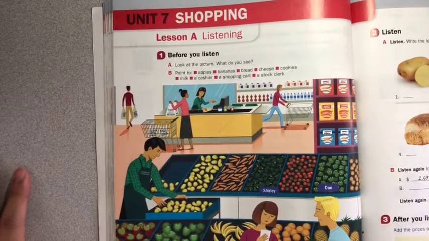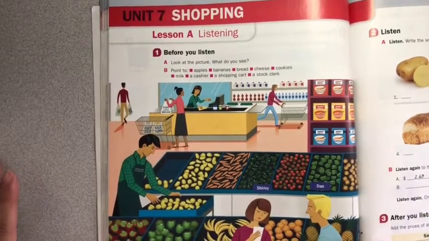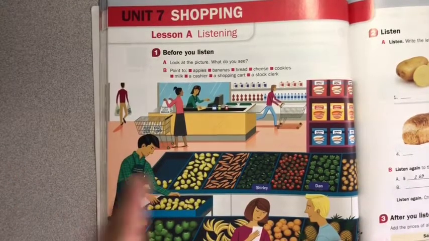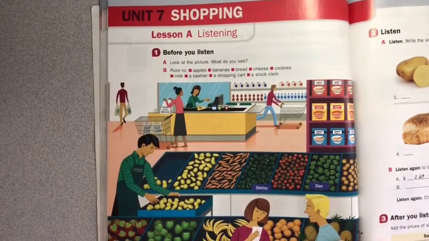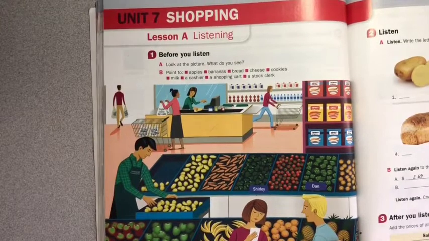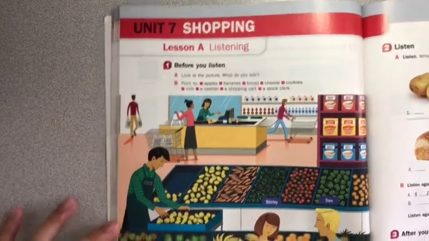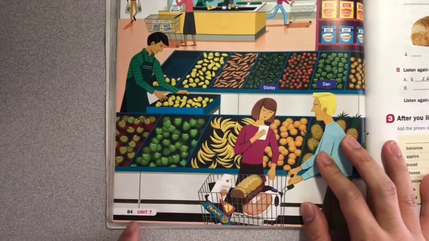Hooray! We finally get to start Unit 7. I hope you understood everything from Unit 1 to Unit 6. If you have any questions, you can ask me on WhatsApp. But now we're going to start Unit 7. Unit 7 starts on page 84.